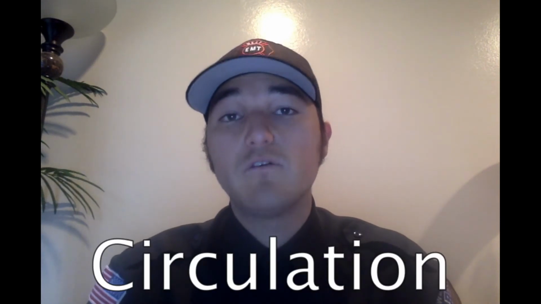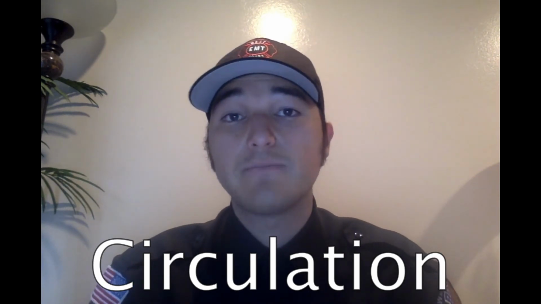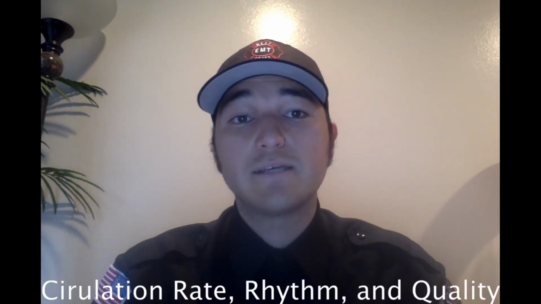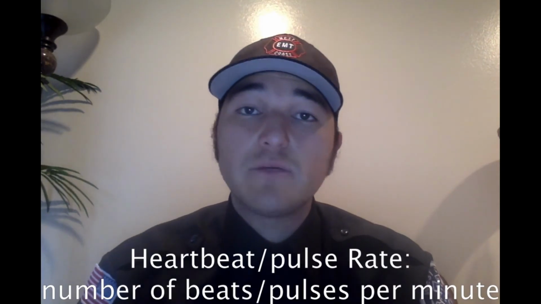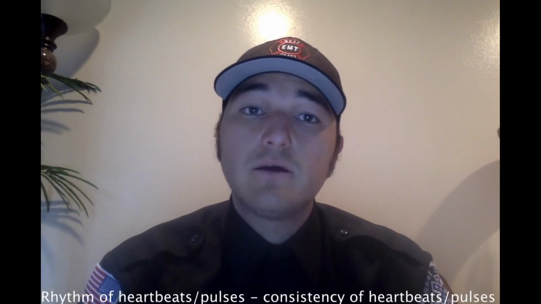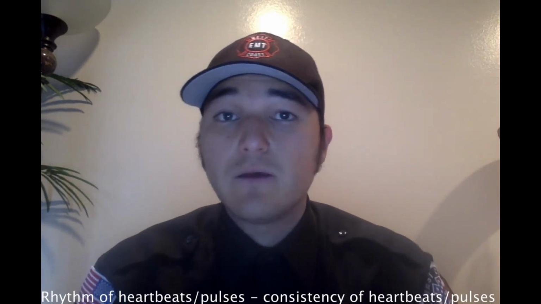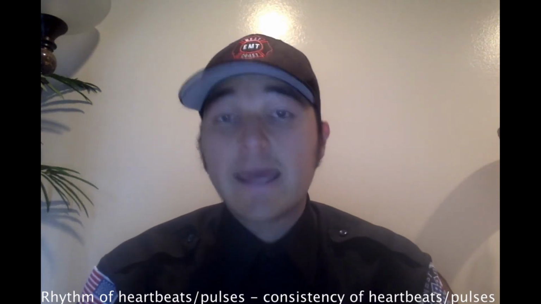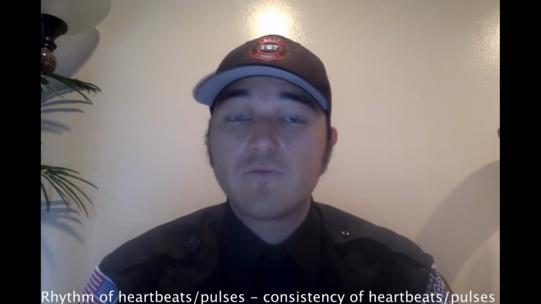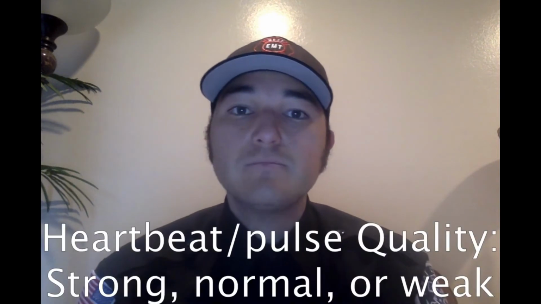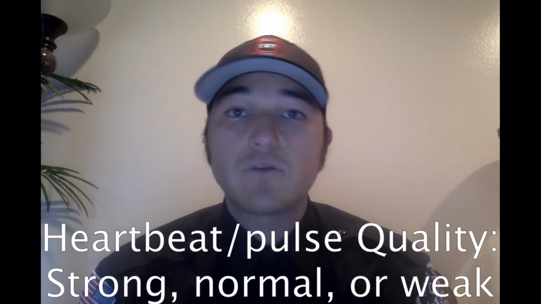This has to do with the flow of blood throughout the body, and indicators are heartbeat and pulse rate. We'll be assessing rate, rhythm, and quality. Rate would be the number of heartbeats or pulses within 1 minute. Rhythm would be how consistent those beats or pulses are. For example, is there a gap of no beats and pulses followed by a period of rapid beats or slow beats? Quality would be the strength or the weakness of the heartbeats or the pulses.